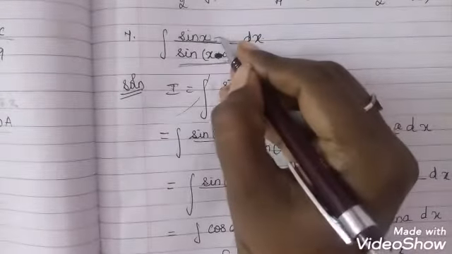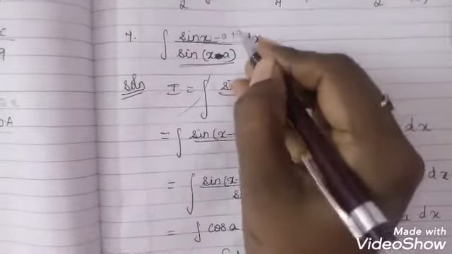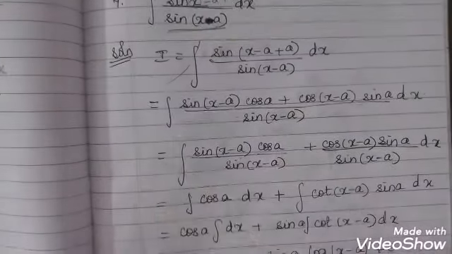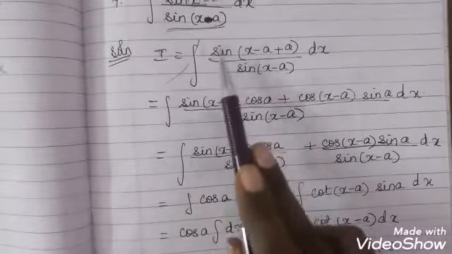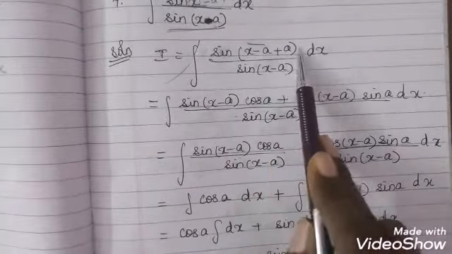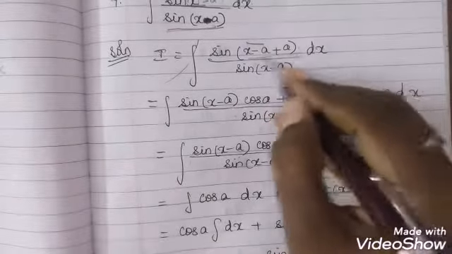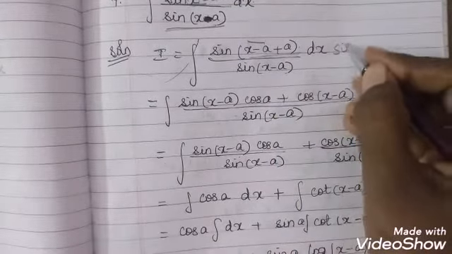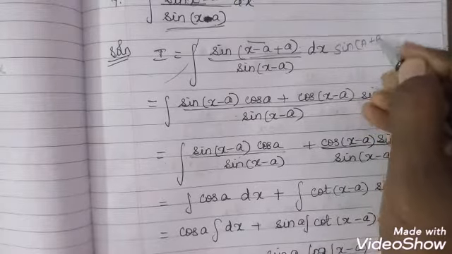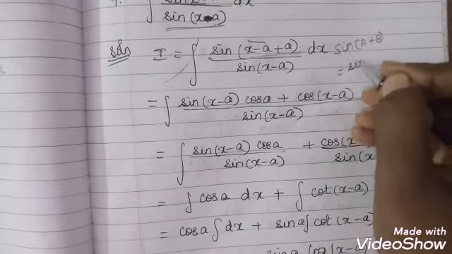So what can I do here? Actually here I can subtract and add a here. So that is what I have done. Your I is equal to integral of sin of x minus a plus a. So what's a formula I can apply here and split it? It's nothing but sin of a plus b.